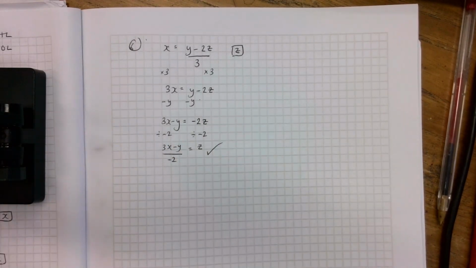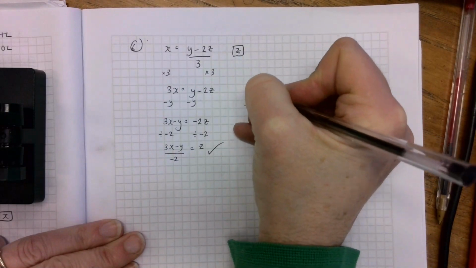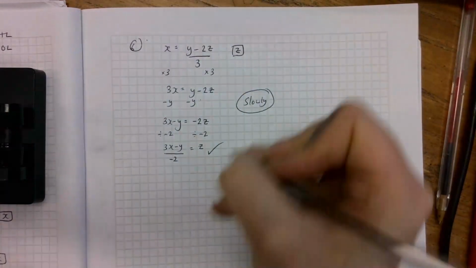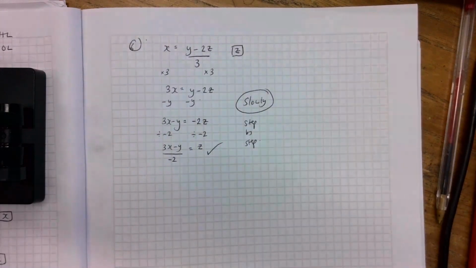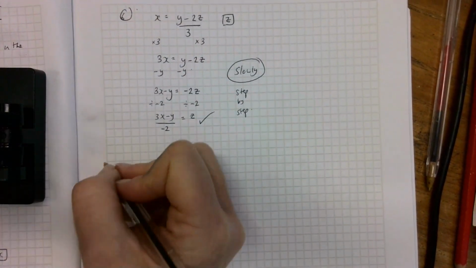And that's done. So do you notice what we did there? We worked slowly. We worked step by step. If you try and do these things too quickly all in one go, you're going to make mistakes.